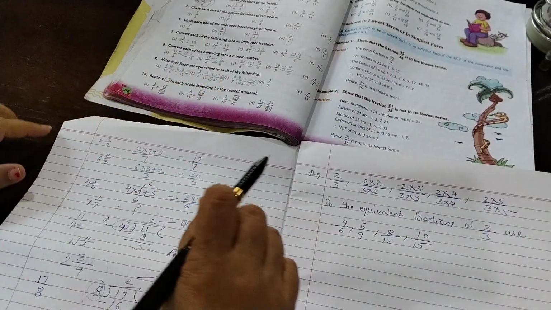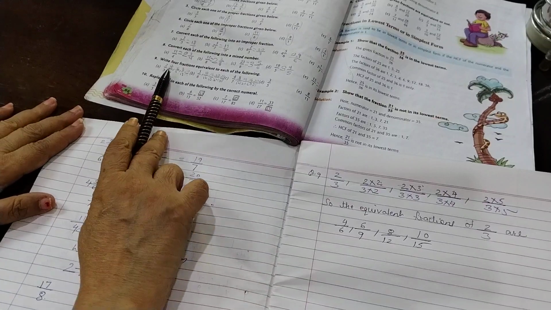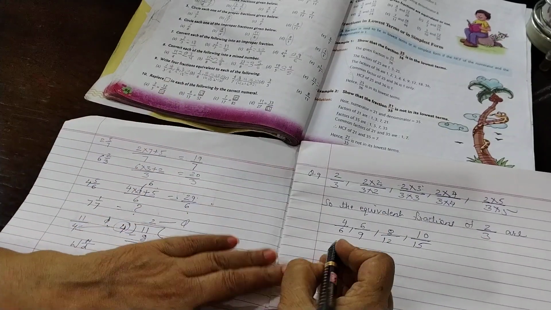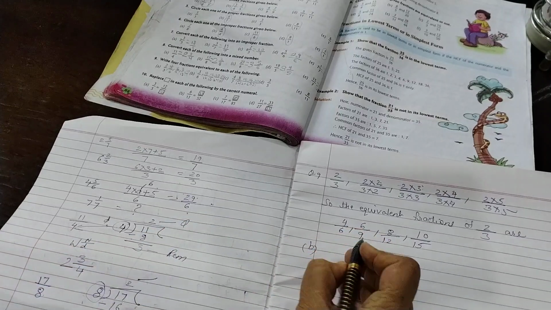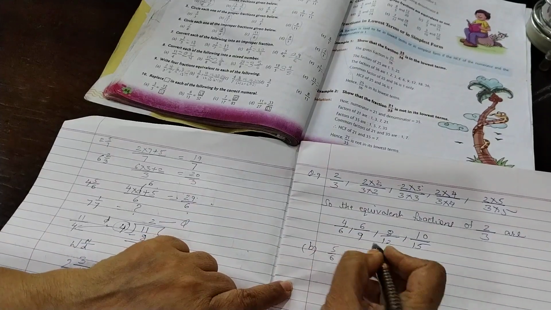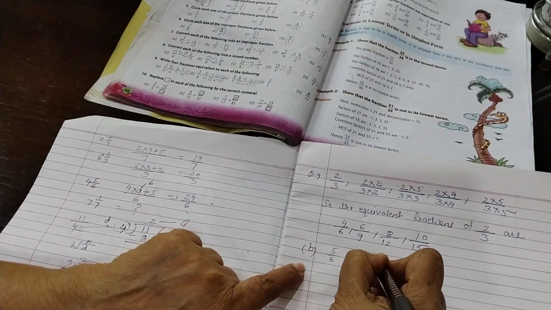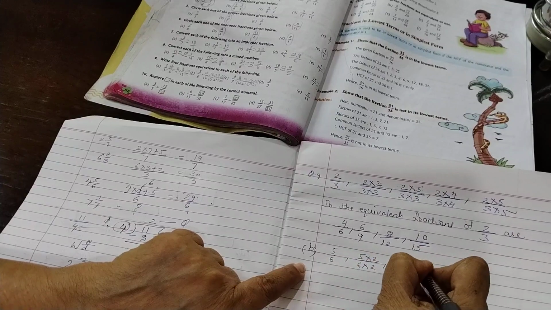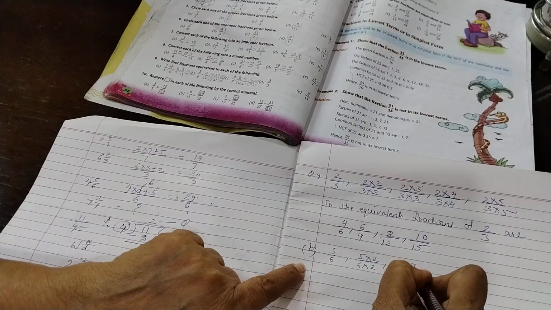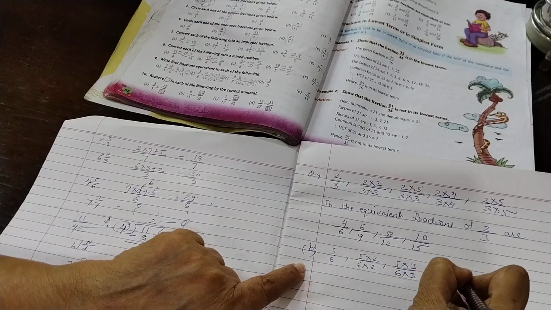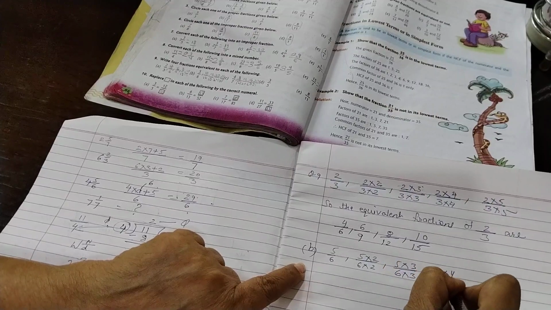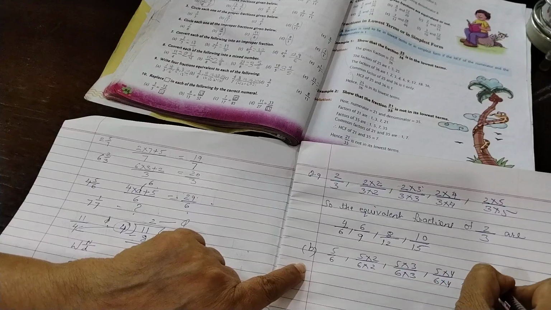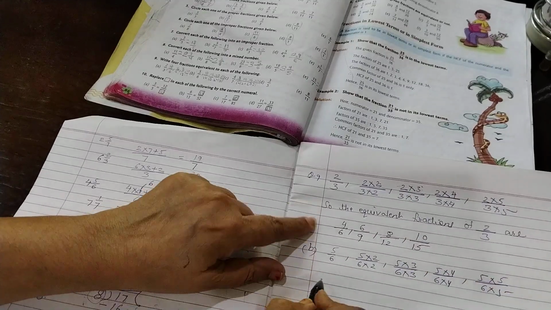So the next is B, 5 by 6. 5 multiplied by 2, 6 multiplied by 2. 5 multiplied by 3, 6 multiplied by 3. 5 multiplied by 4, 6 multiplied by 4. 5 multiplied by 5, 6 multiplied by 5. Again you will write here.